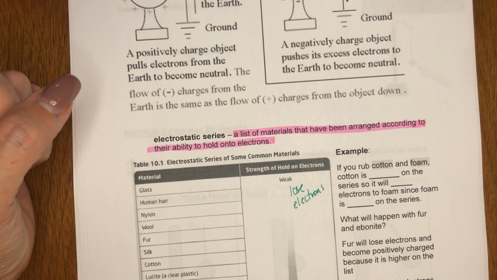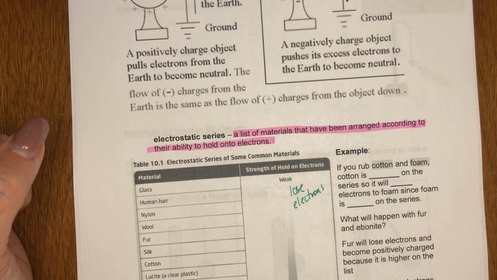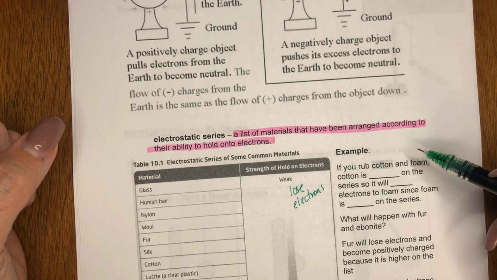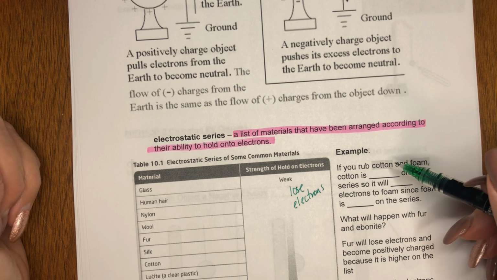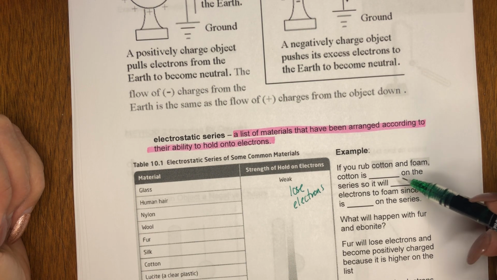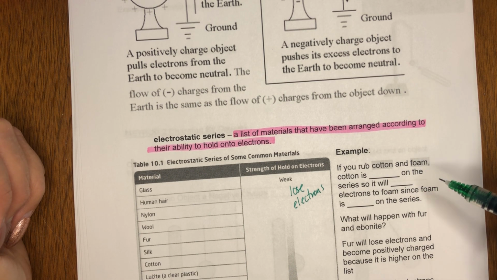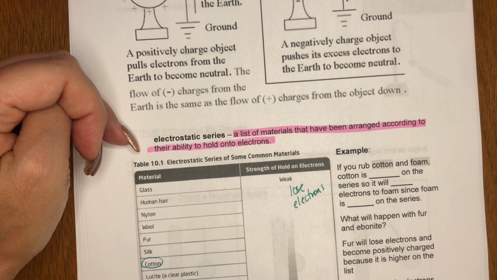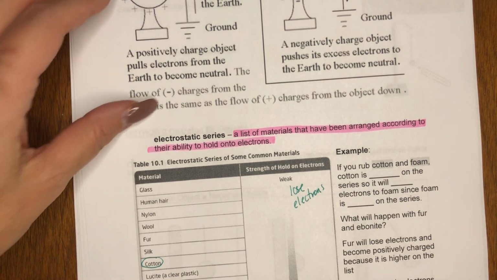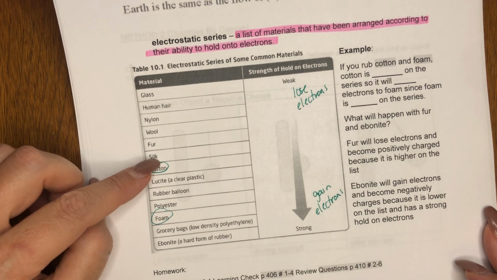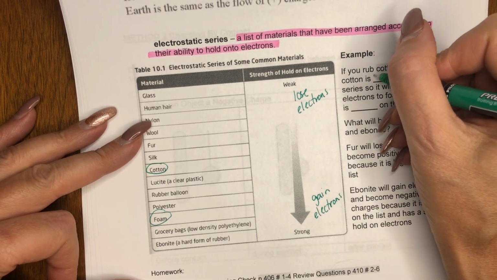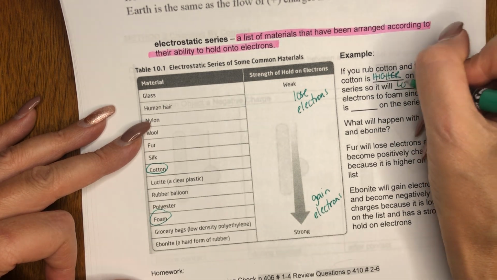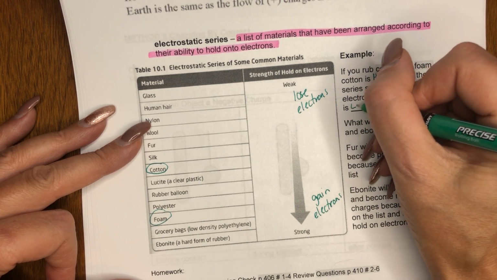So let's take a look at this electrostatic series and see how we use it. So if we were to rub cotton and foam, we have to find them on the list. Cotton is higher on the series, so it will lose electrons to foam since foam is lower on the series. So let's find cotton and foam. So cotton is here and foam is here. So cotton is higher up, so it will in fact lose electrons to foam.